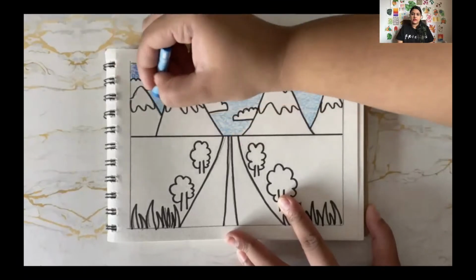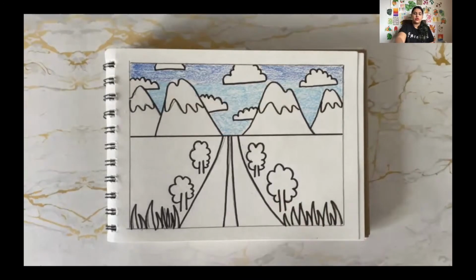Very, very well done. So you can see I've not left any gaps in terms of the sky. Only wherever there were the mountains and the clouds, I have gone ahead and left the gaps. Very well done, everybody. Looking beautiful, looking nice. Okay, so since everybody's finished up their sky bit of it, we can move on to the next part of our coloring. The next part of our coloring is going to be doing the mountains.